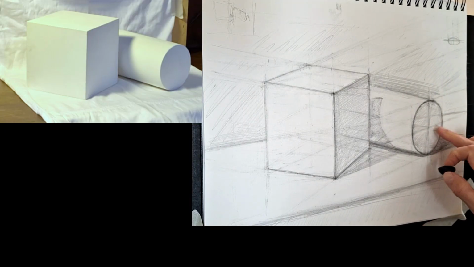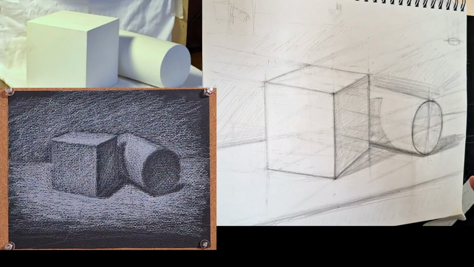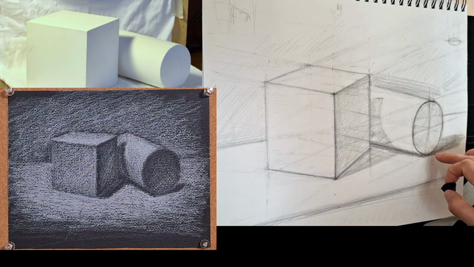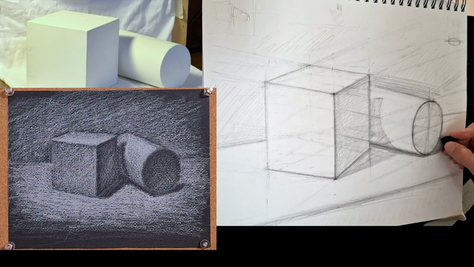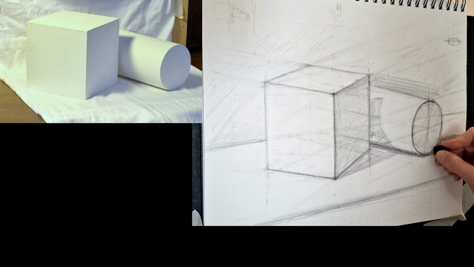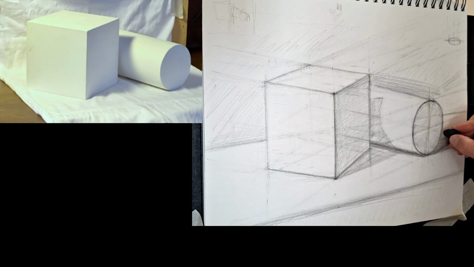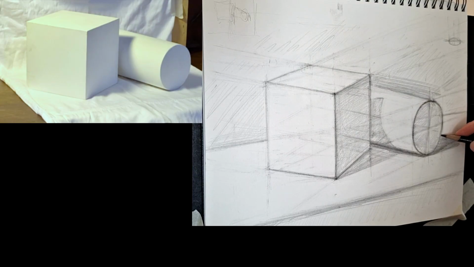So right here, I already know, we did that black and white study. This is where I know already if this is light, this is going to be darker. But because this is shadow, this is going to be lighter. So this is where I'm going to clean it up a little bit lighter so I don't lose that shape of the cylinder in here. And I'll define this here a bit more.